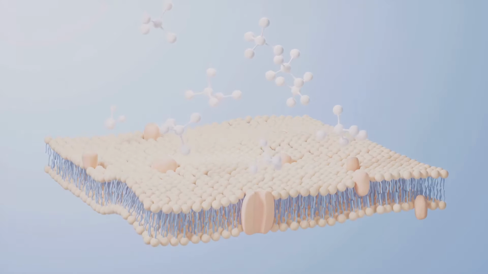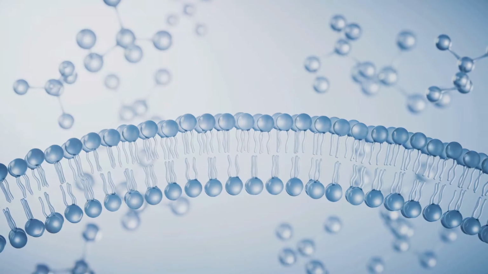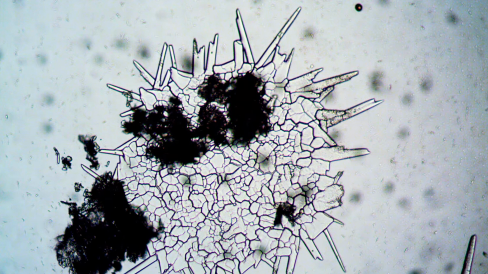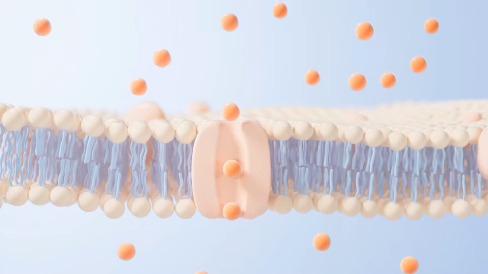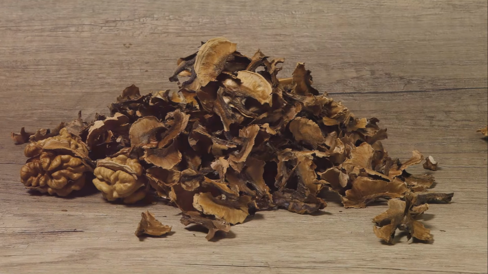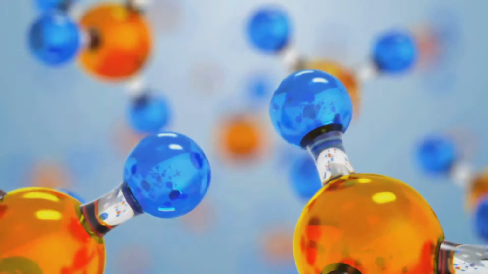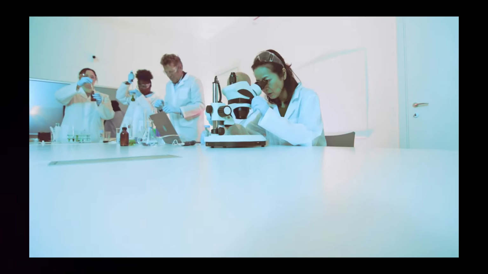Only certain things get in. It's like the ultimate VIP club, and only the right molecules can pass through. Proteins in the membrane act like bouncers. Those proteins, some let things through easily. Others keep the riffraff out. If you want to pass, you better have the right connections.